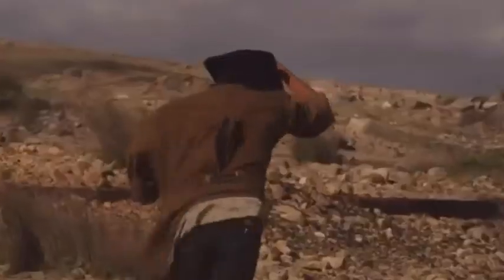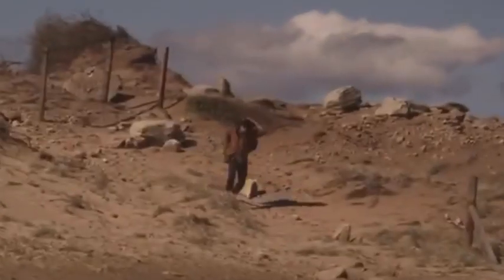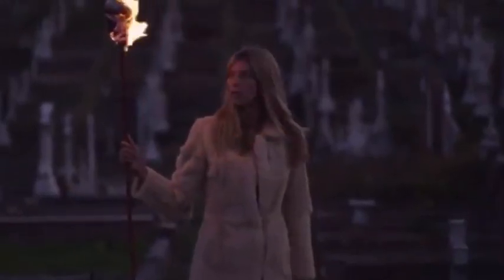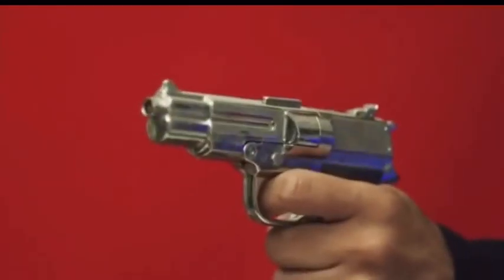Moving on to look at genre. Now this is quite complex in Riptide because we have got a mixture of different genres that we're being exposed to in quite quick succession by fast-paced editing. So we've got Western, we've got horror, we've got thriller, we've got spy, we've got romance, and it's all within the space of this 3-minute video.